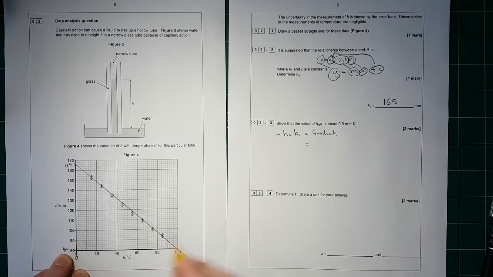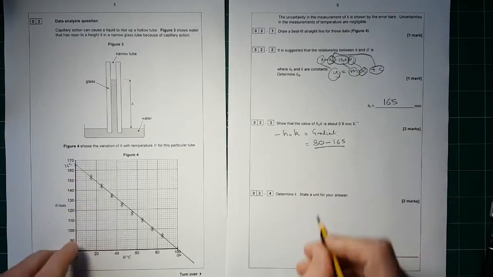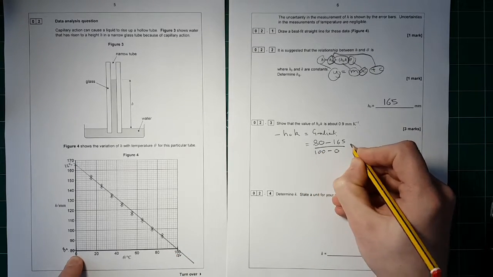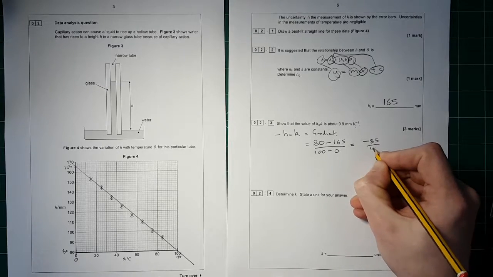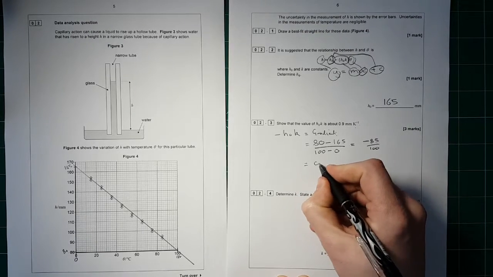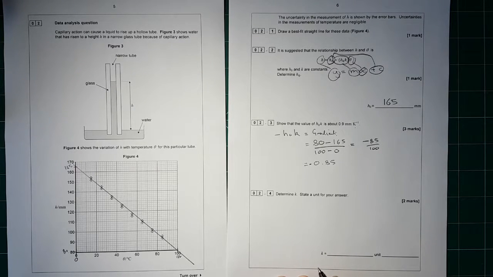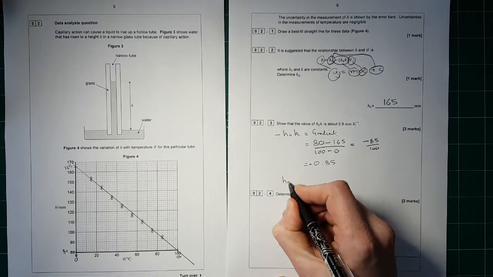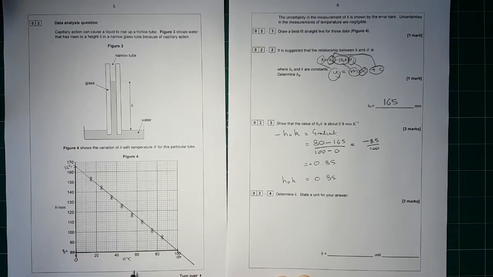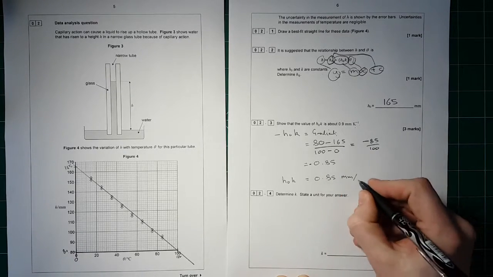So the change in y is 80 minus the start value, 165, divided by the change in x, which is the final value, 100, minus the start value of 0, which is equal to minus 85 divided by 100, which is equal to minus 0.85. So therefore h0k is equal to 0.85, and the units are millimeters divided by, in this case, degrees Celsius, but degrees Kelvin is the same.